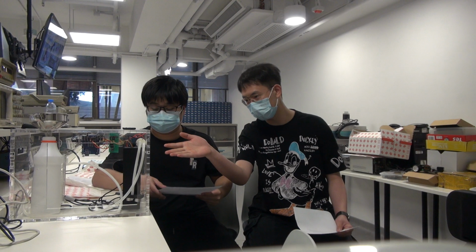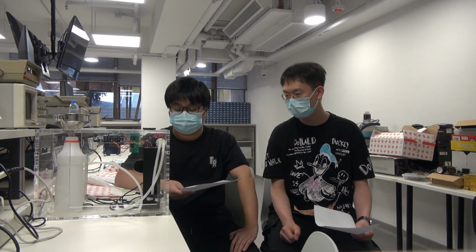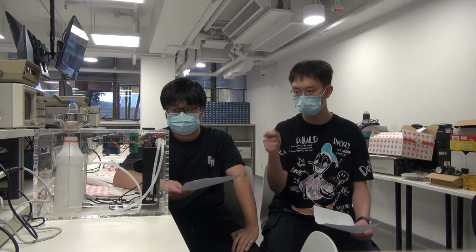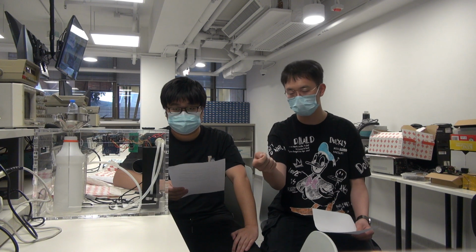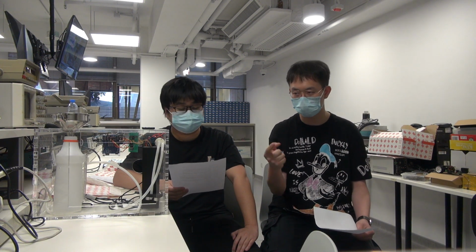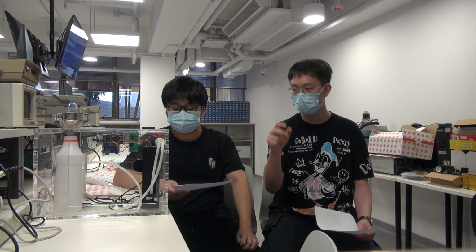The product here, as you can see, is the smart water dispenser. The functions here are three. The first function is manually filling water. Once you press the button, the water will go out, and when you press it again, the water will stop. That's the first function. And the second function here is a fixed volume water filling.